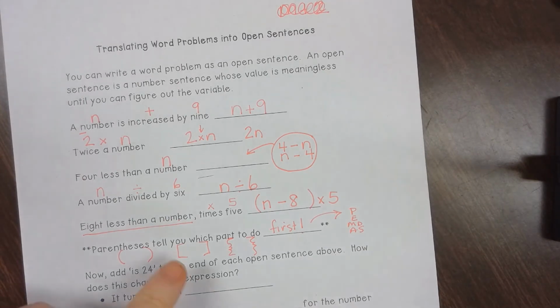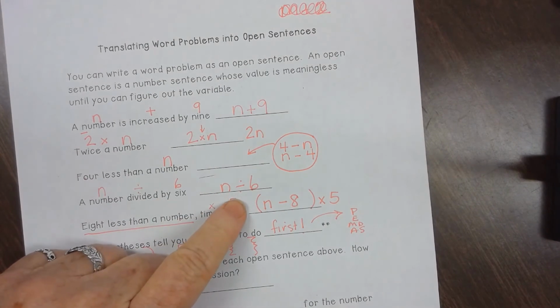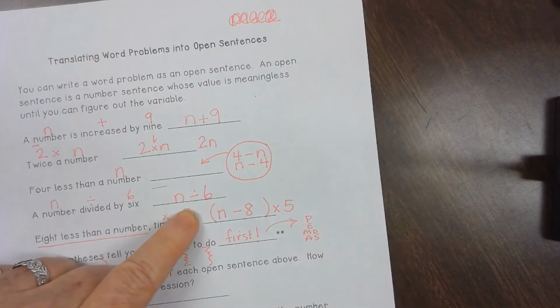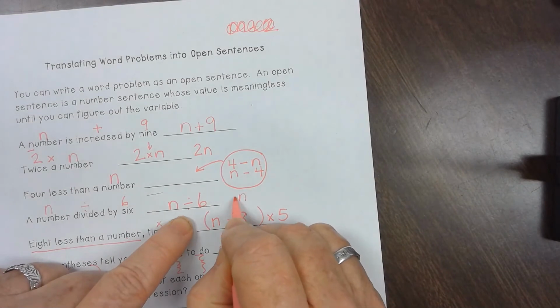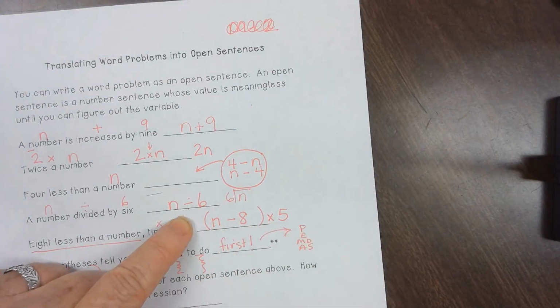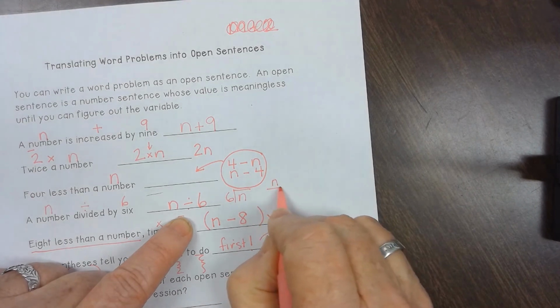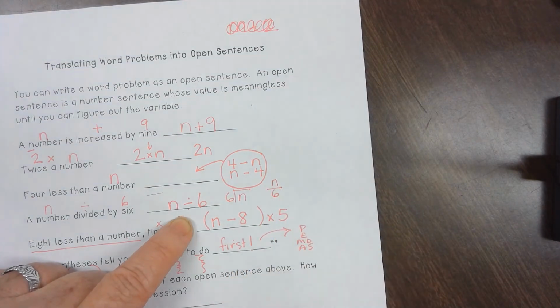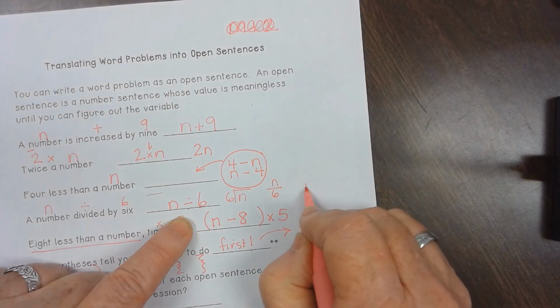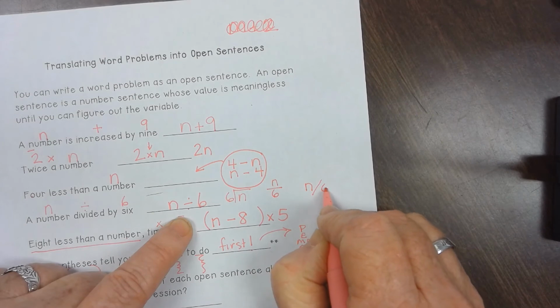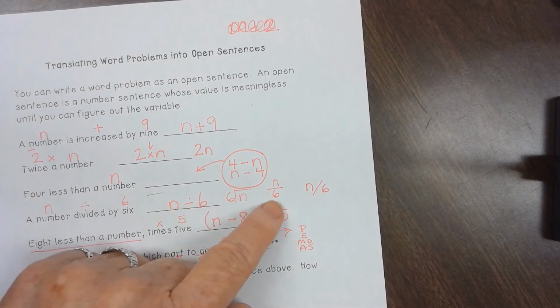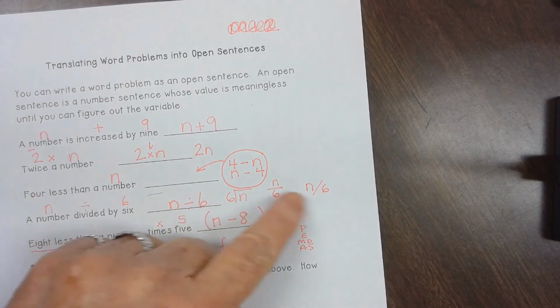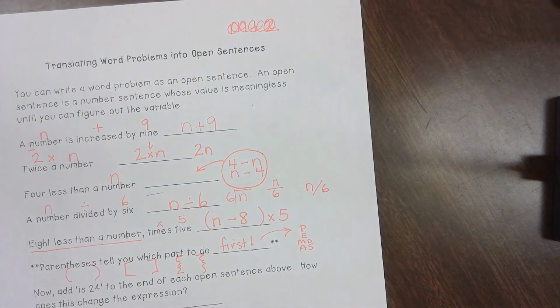Now, here's one thing I forgot. There's more than one way to write a division problem. Did anybody get fancy and say n divided by 6? Or you get genius points if you had this one first. N divided by 6. Or if you're typing, you have to do it this way. All of these things mean divided by. They all mean the same thing.